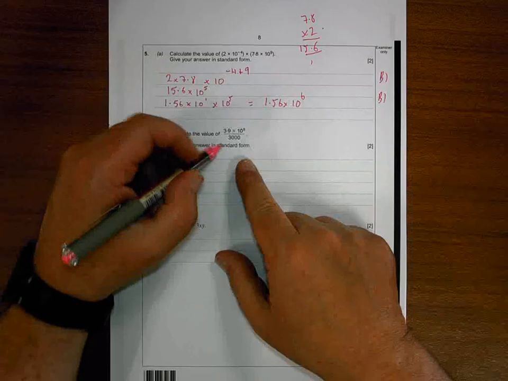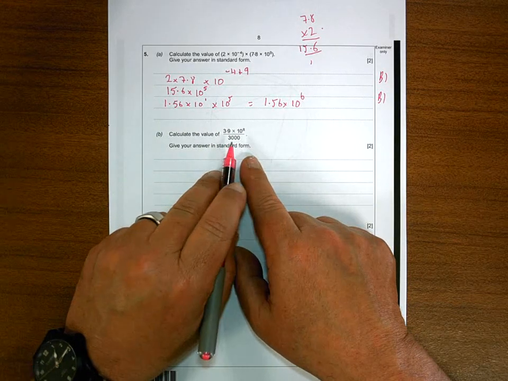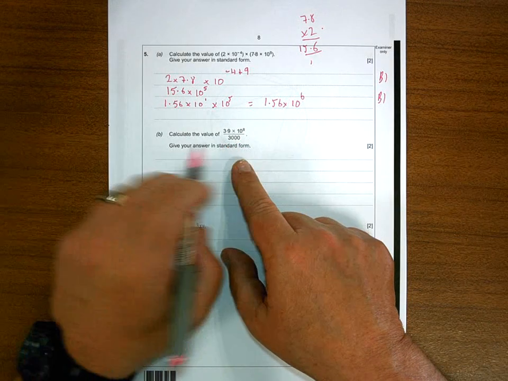Different ways, you could work out what that is as a big number and then do a division. What I would do is turn that into standard form.